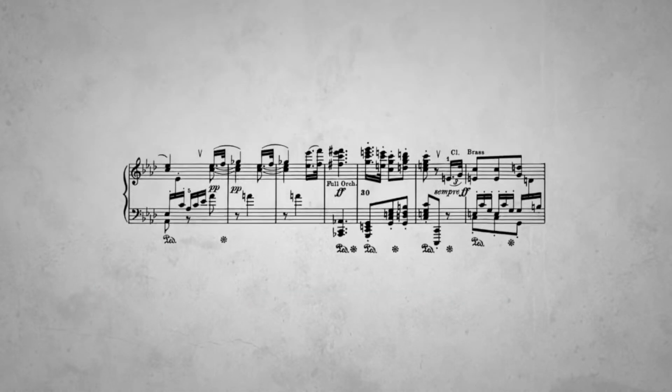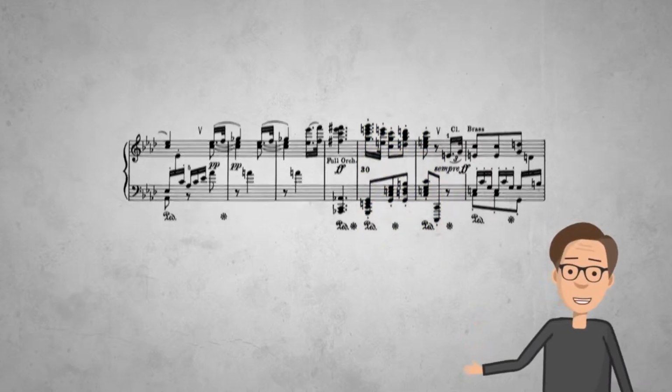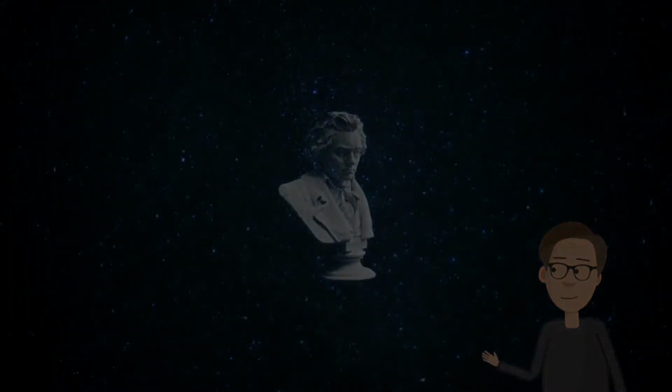This blazing, majestic march. And I love that low C in the cellos and basses. And it emerges from the gloom, and then it fades back into it.